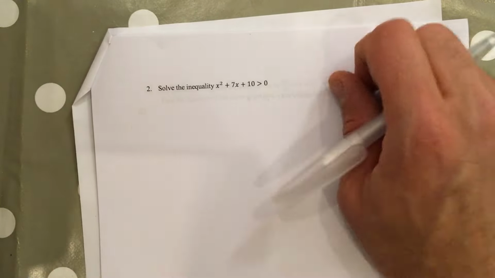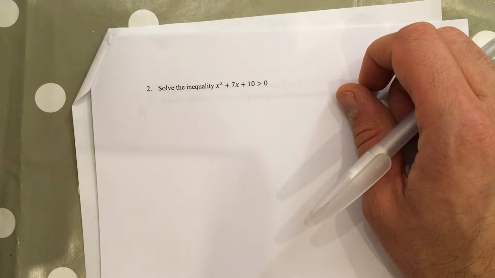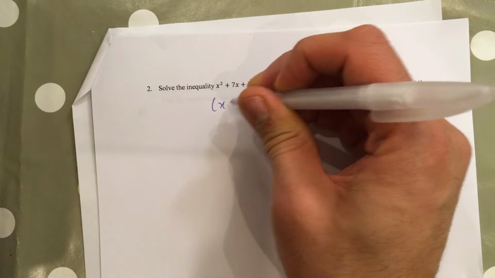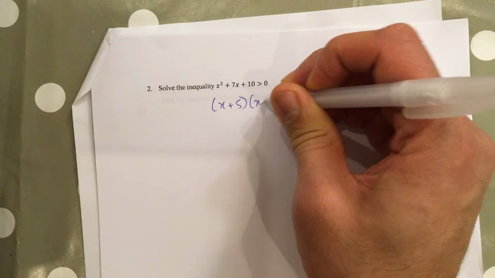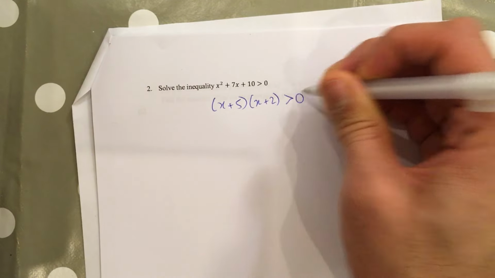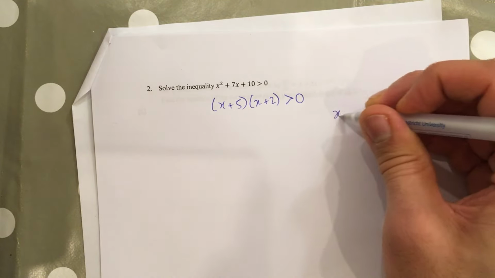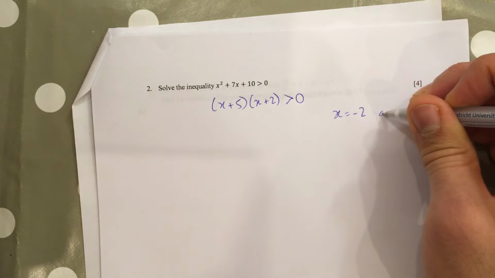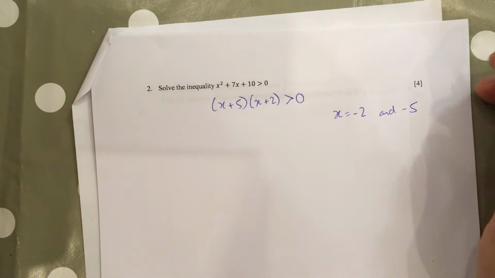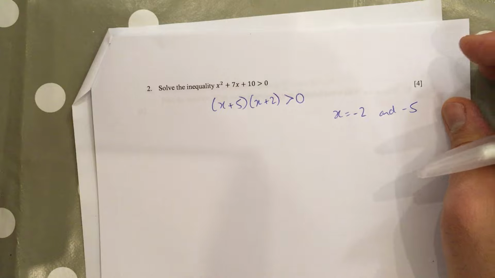Solving an inequality. People struggled with this one. I think most people worked out that factorizing it and working out the values of x that made this 0 was a good thing. And so they quickly identified that x equals minus 2 and minus 5 were the crucial points. But from there, it all got a bit confused.